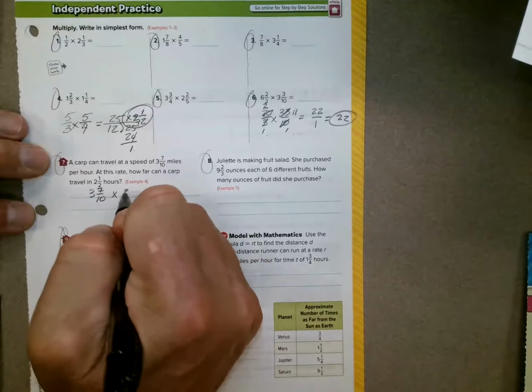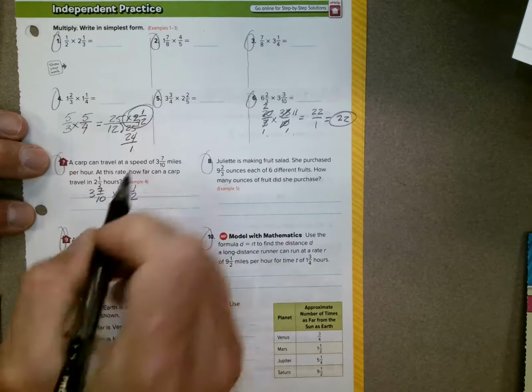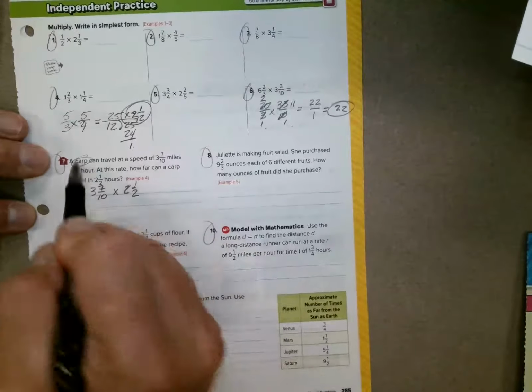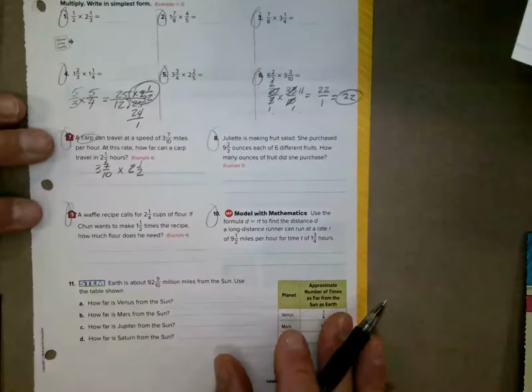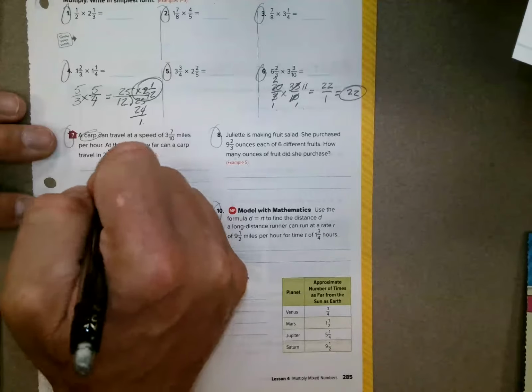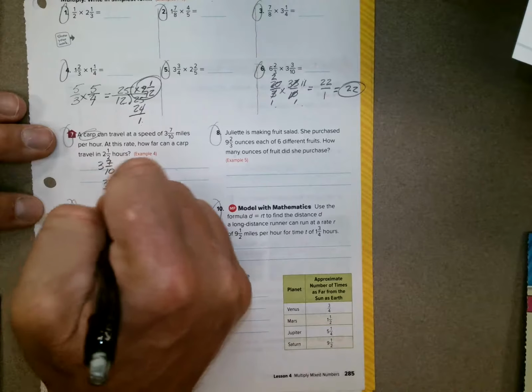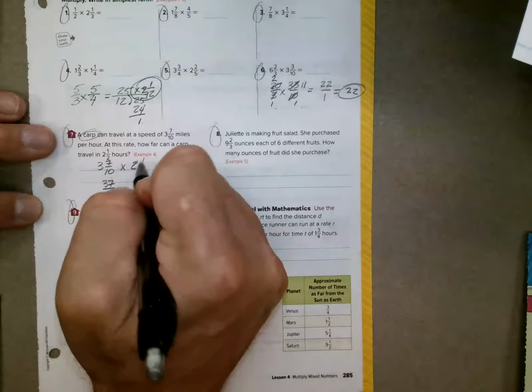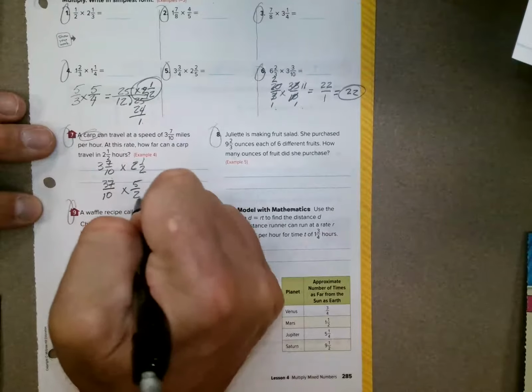So what you have to understand is distance, which is how far it can go, equals rate times time. A carp is a type of fish, right? So 3 times 10 is 30, plus 7 is 37 over 10, times 2 times 2 is 4, plus 1 is 5 over 2. All right?